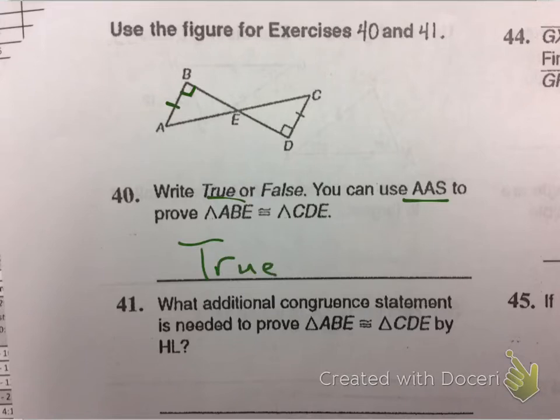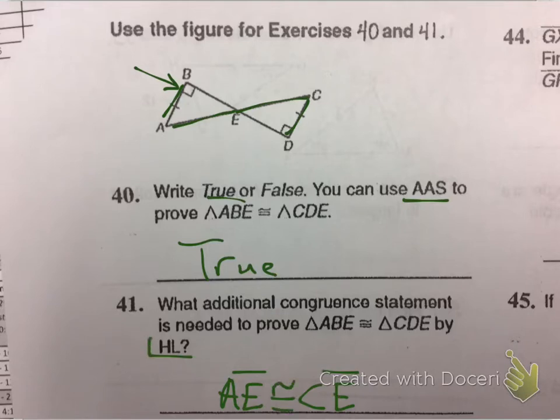Now keep in mind that for the next one, this is a 90-degree angle right here. And I want to prove this by, what else is needed to prove this by? The hypotenuse, leg theorem, the HL theorem. Well, you've got a leg, you need the hypotenuse. So you need AE and CE to be congruent, and that will give it to you by HL because that would give you the H part of this. Okay, so can you recognize when you're using these?